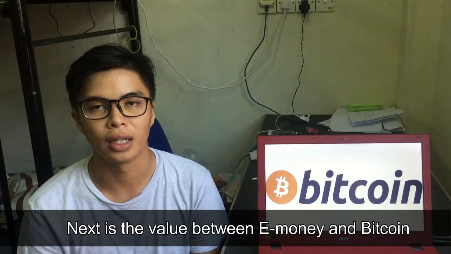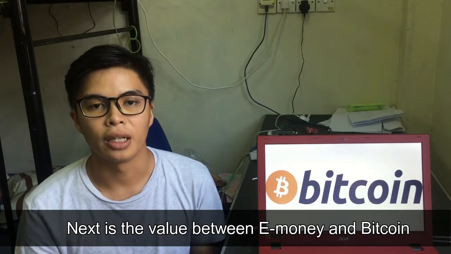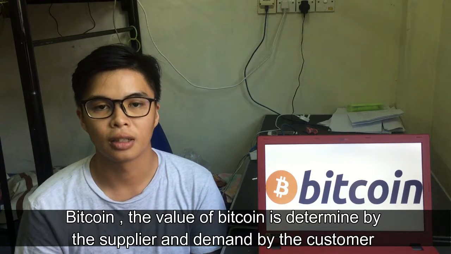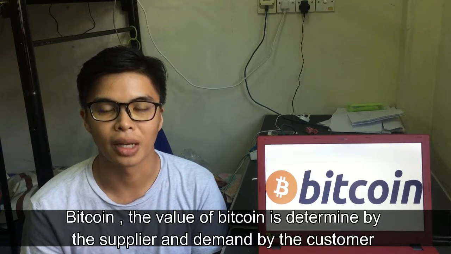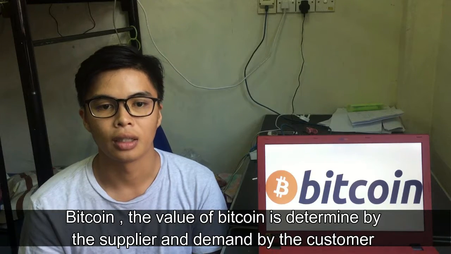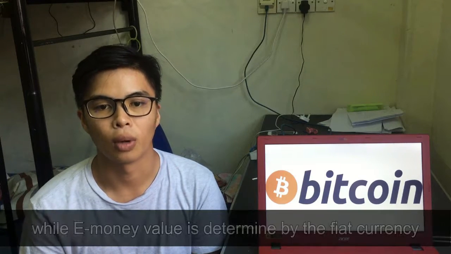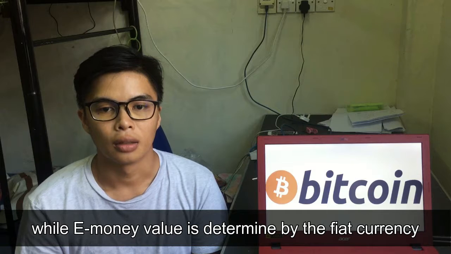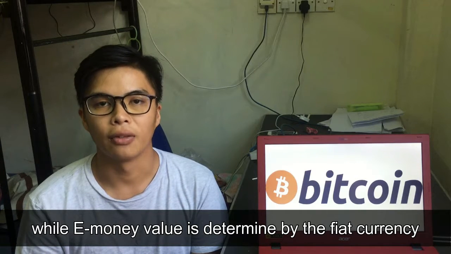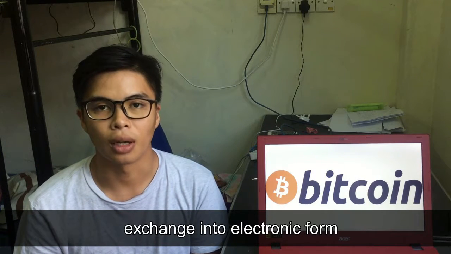Next is the value between e-money and Bitcoin. The value of Bitcoin is determined by the supply from the supplier and the demand by the customer, while e-money is determined by the fiat currency exchanged into electronic form.